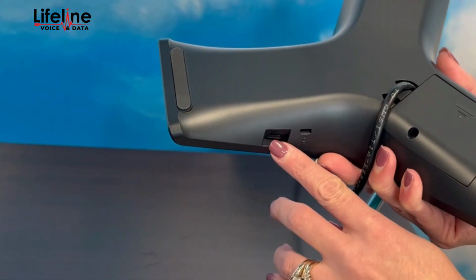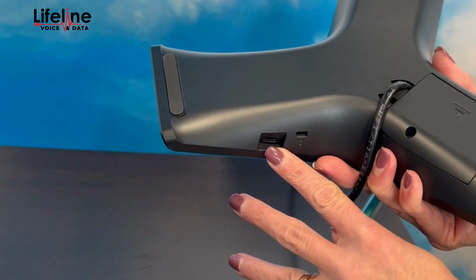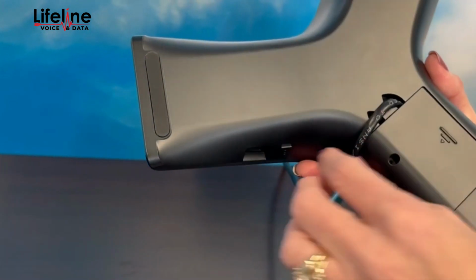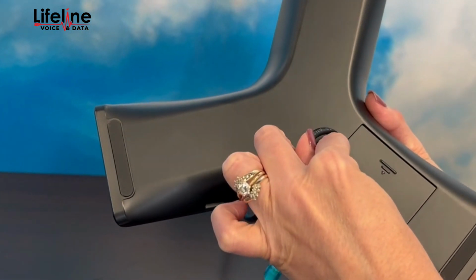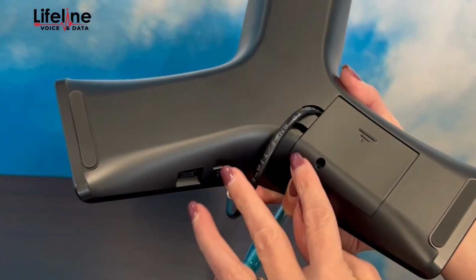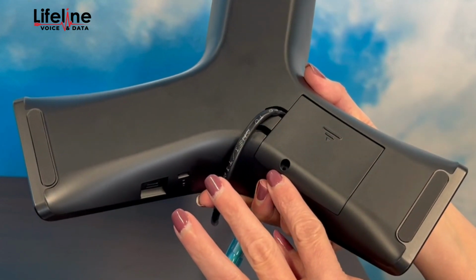On the bottom is where you would find that USB port. This little door is where the Cat5 cable will connect and remain protected. You can add a screw here if you wish, but it isn't necessary.